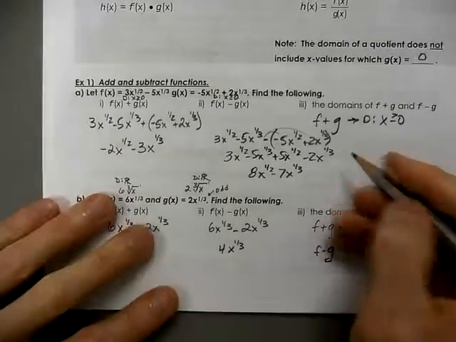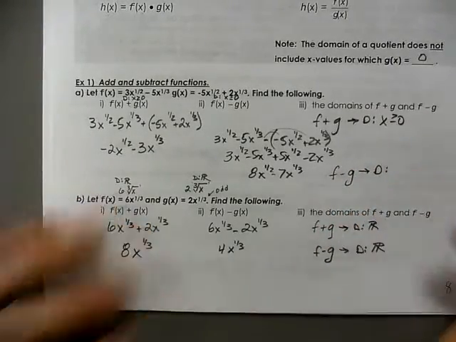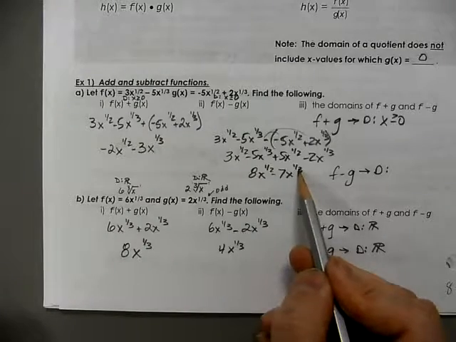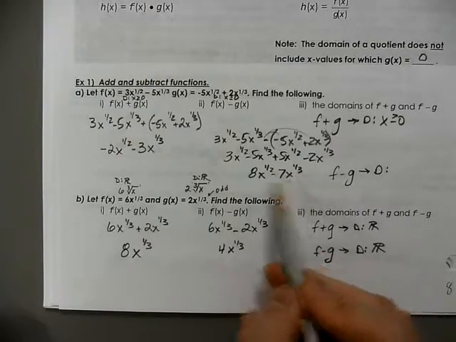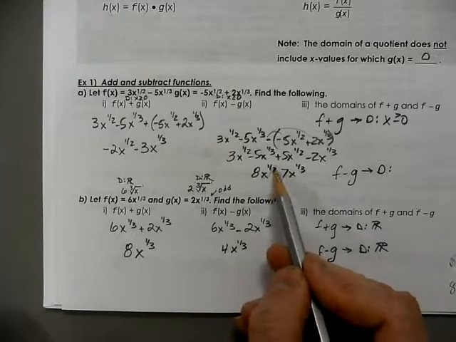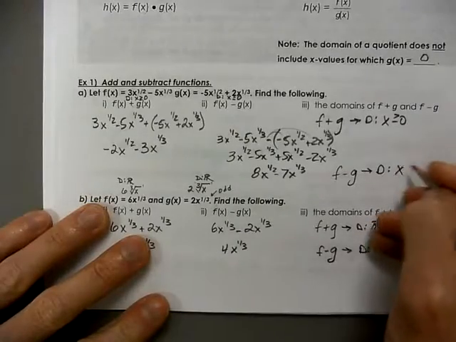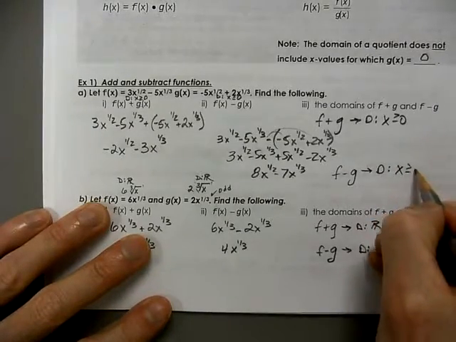And again, our domain, even in this case, is all real numbers for this one, just the values that are non-negative for this portion. Therefore, where are they the same? Where you are non-negative.